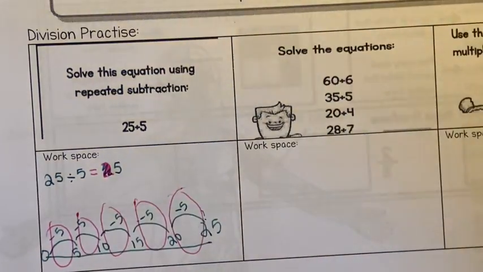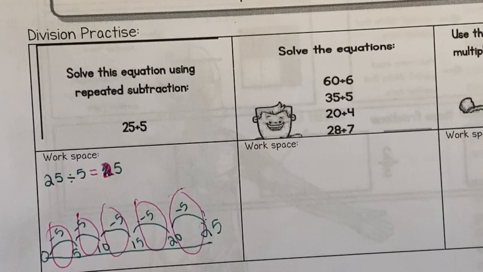Ignore my work here. It's been a lot of shooting today. I'm starting to make mistakes, which means this is my last video. So 25 divided by 5 is 5.